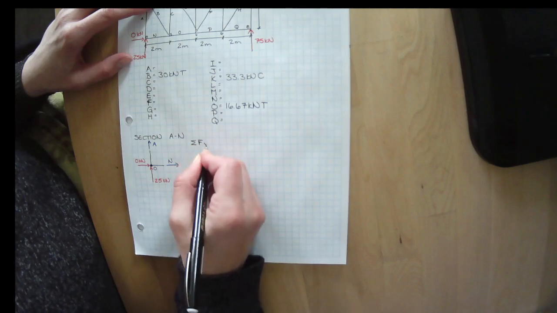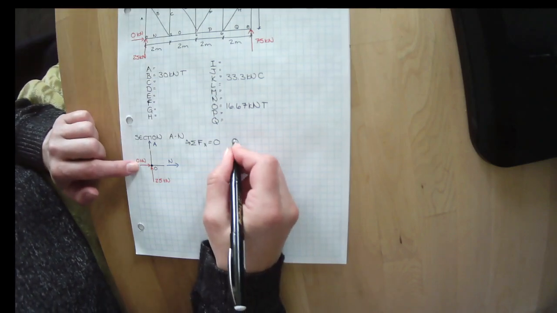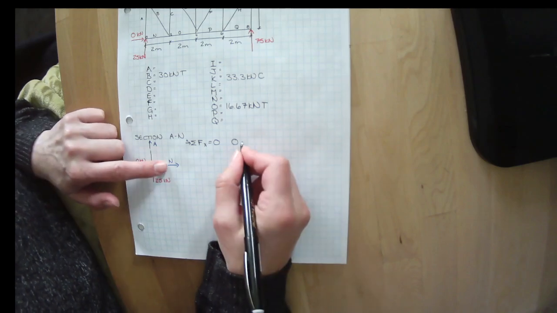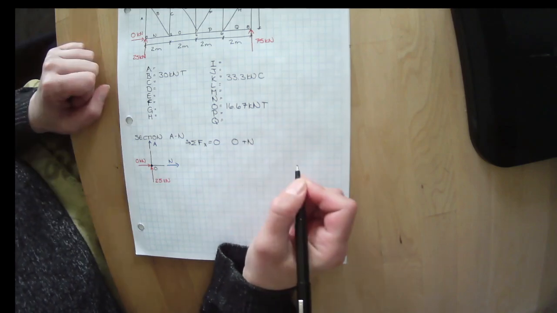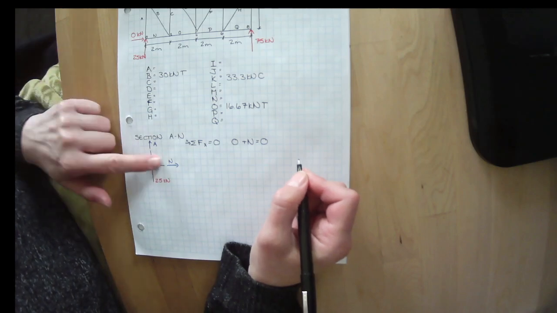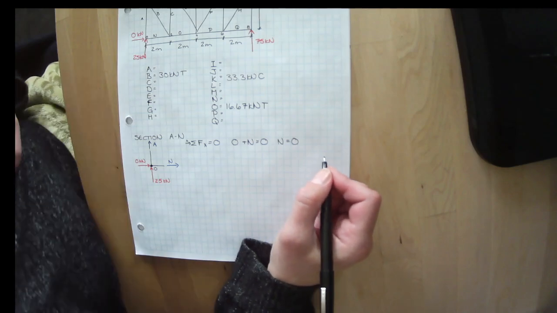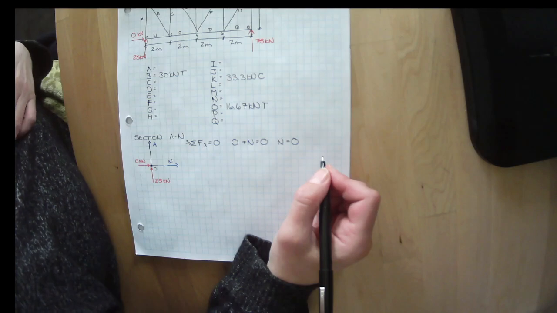Let's sum our forces in the x direction, where everything going in that direction is positive. We've got 0 plus N equals 0. N equals 0. N has no force associated with it.